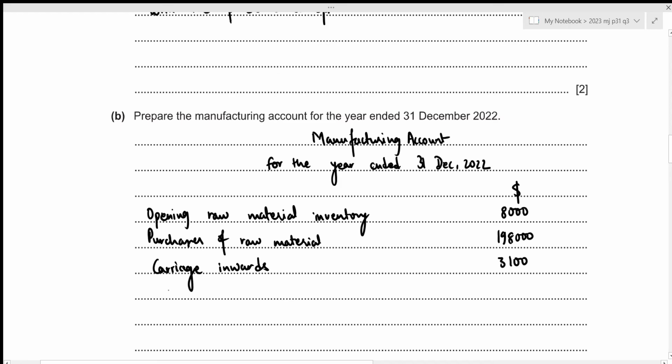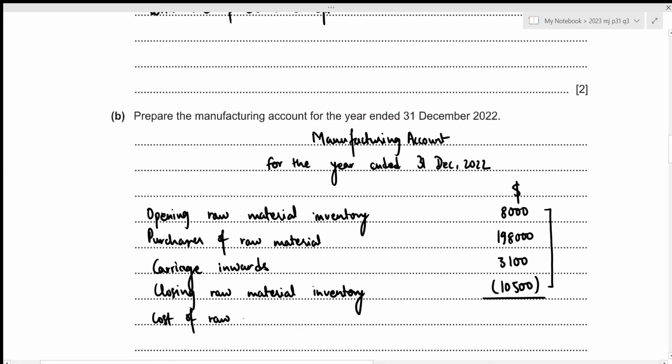And then we finally subtract our closing raw material inventory. And we were given its value to be 10,500. Now we just add these four amounts in order to figure out our cost of raw materials consumed. So that's just going to be 8,000 plus 198,000 plus 3,100 minus 10,500, which results in 198,600.